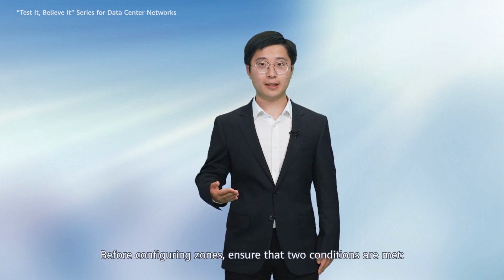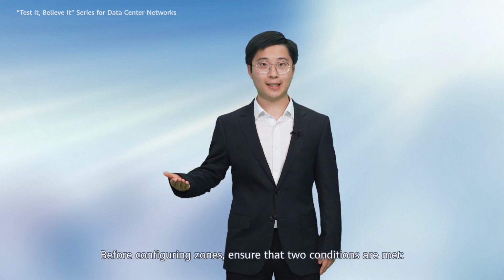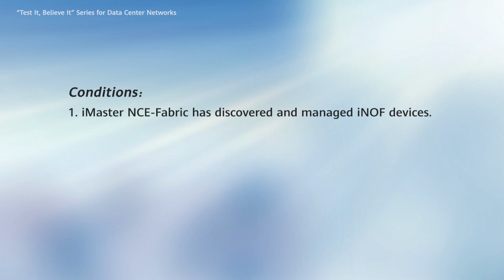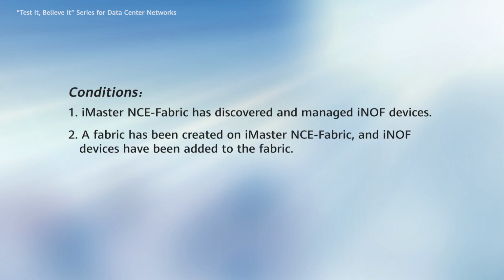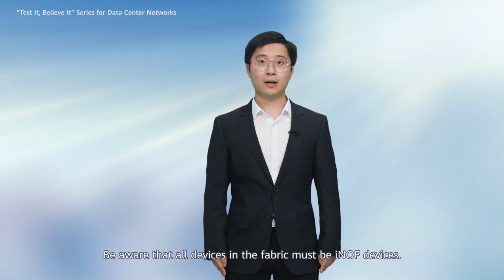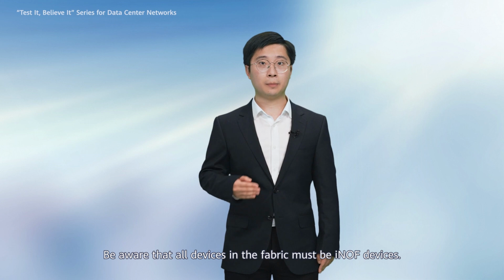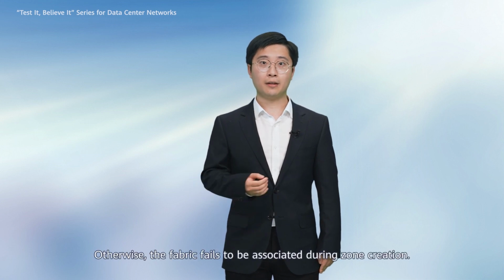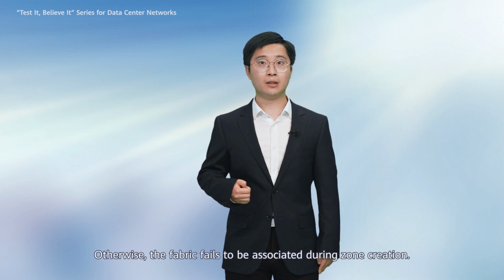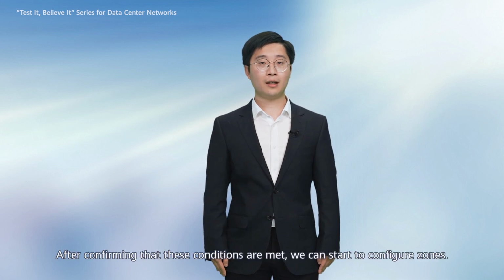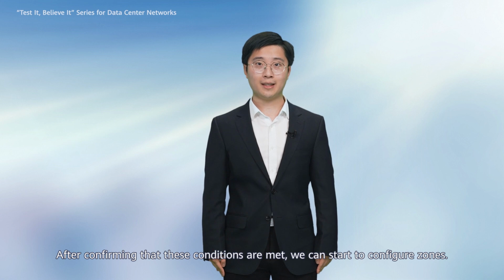Before configuring zones, ensure that two conditions are met. First, iMaster NCE-Fabric has discovered and managed iNOF devices. Second, a fabric has been created on iMaster NCE-Fabric, and iNOF devices have been added to the fabric. Be aware that all devices in the fabric must be iNOF devices. Otherwise, the fabric fails to be associated during zone creation. After confirming that these conditions are met, we can start to configure zones.